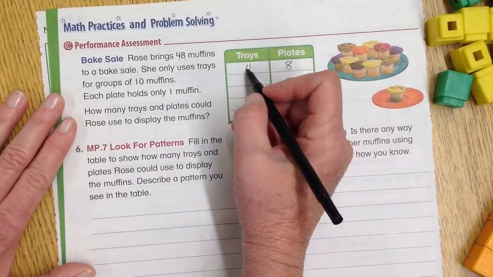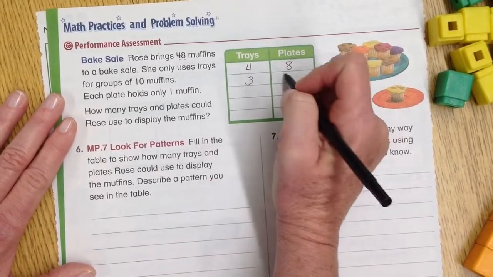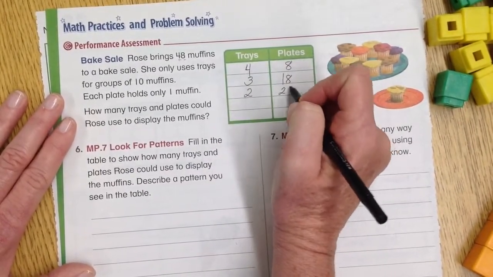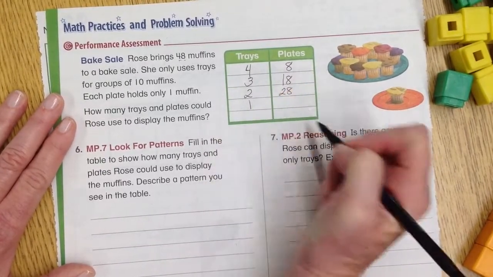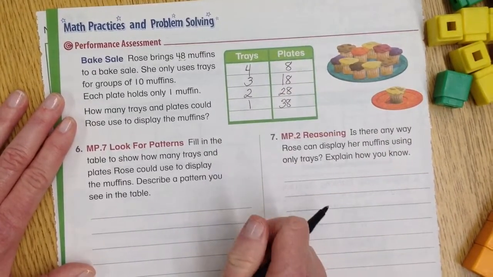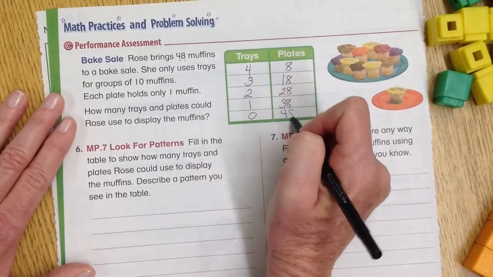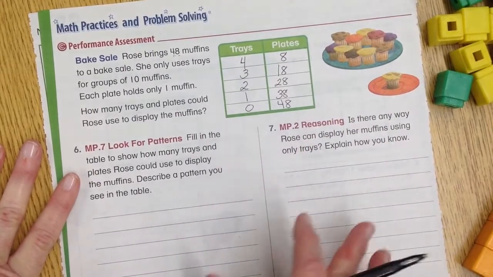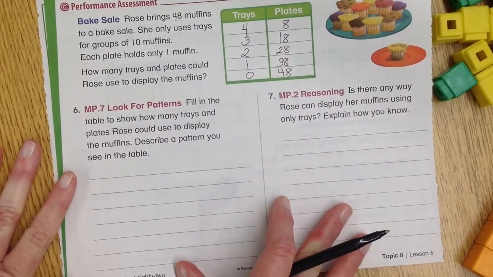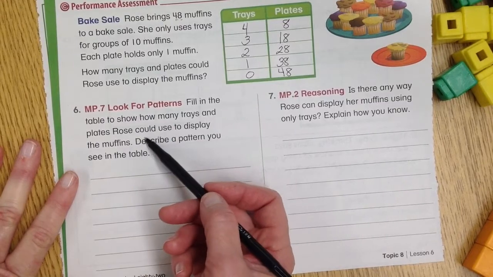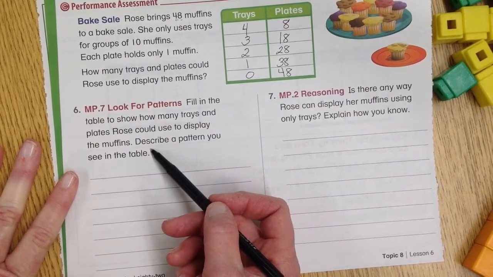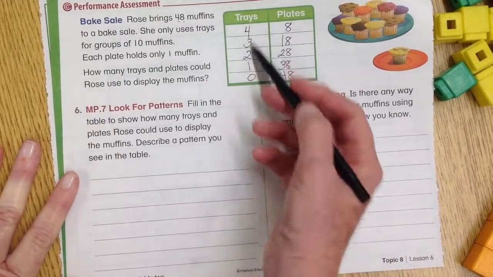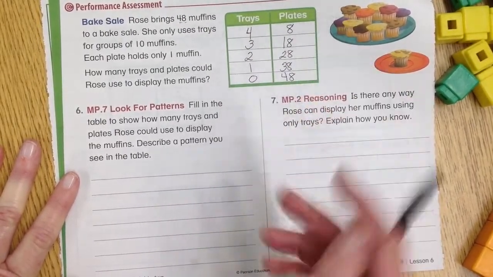All right, so we can take 10 of these away and put them on the plates. We can take one of these away and put them on the plates. We can take one of these away and put them on the plate. We can take one of these away and put it on a plate. Okay, so as these go down by 10, the plates get 10 more. Fill in the table to show how many trays and plates Rose could use to display the muffins. Describe a pattern you see in the table. Oh, we just did that, and we just talked about our pattern. As the 10s go down, we go up by 10.